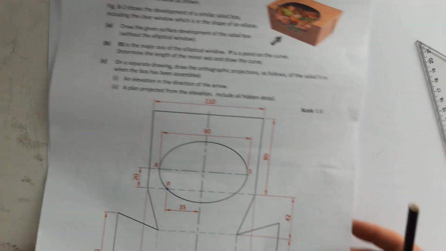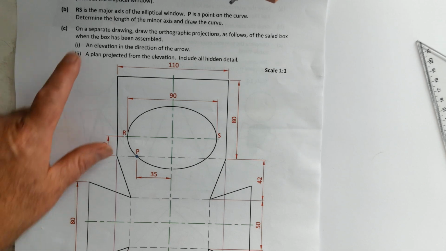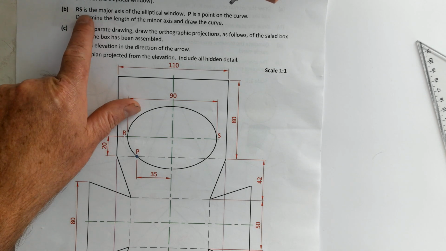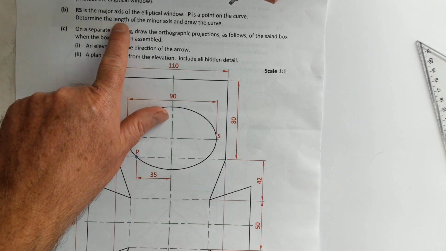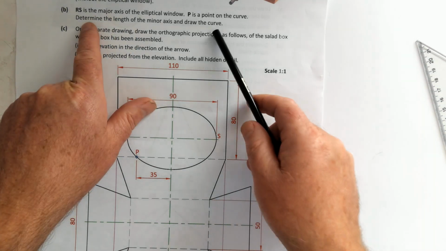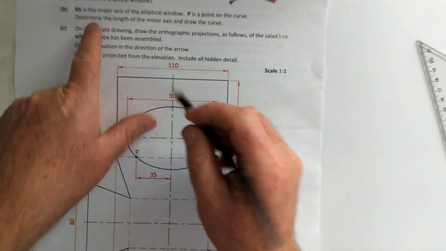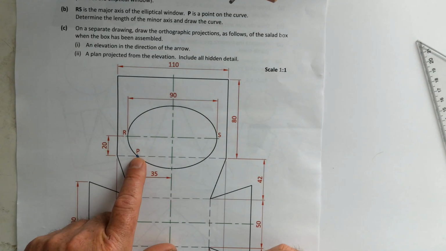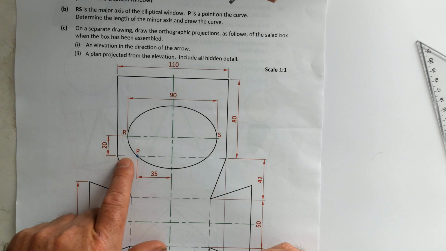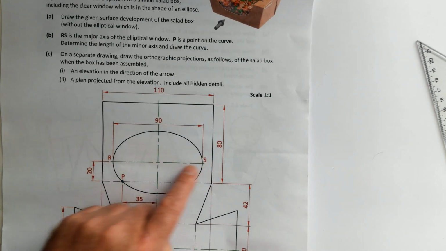Right. So like I said, we were told we didn't need to do the ellipse in this. Now, they said RS is the major axis of the elliptical window, P is a point on the curve, find the length of the major axis and draw the curve. So yes, they do want it, but I think I'll just do it on it. It might be of use to us. So basically, from the fold line, the major axis is up 20 from this folding line. So major axis is up 20 and it's 90 wide, which is 45 to either side. So I'll do that first.